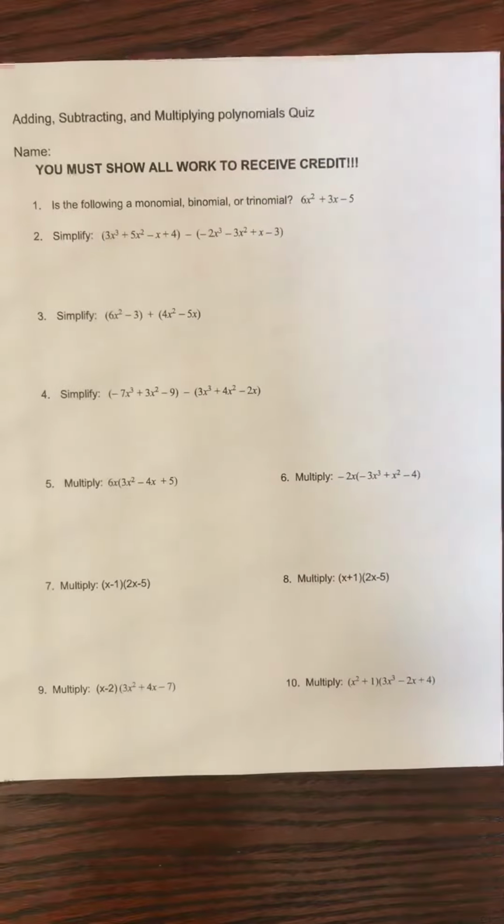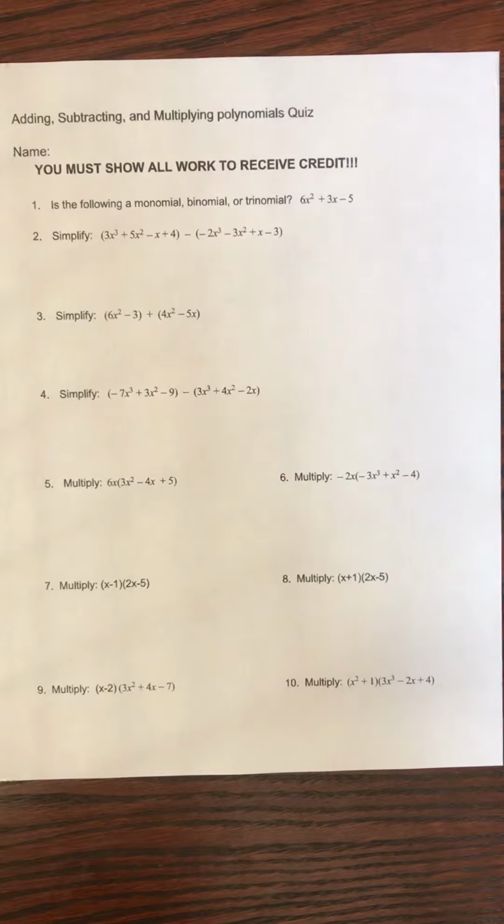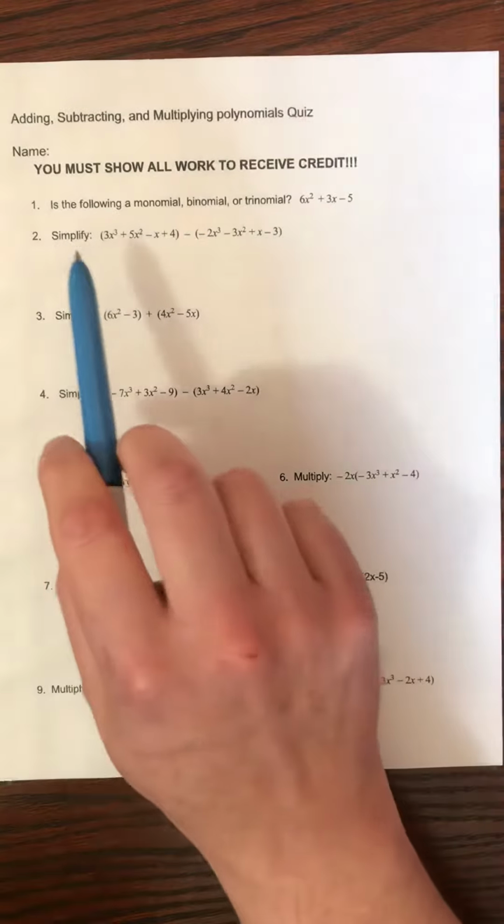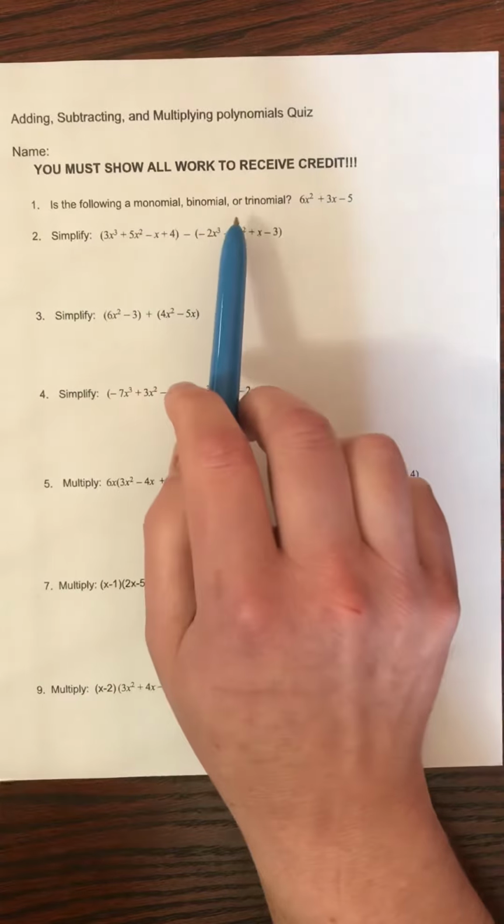I wanted to show you what the correct answers for the last quiz were, because you need to be able to do these things as we move along in this unit. So please pay attention to this, take a look at what you did wrong, and then hopefully you'll understand what's wrong. First off, is the following a monomial, binomial, or trinomial?